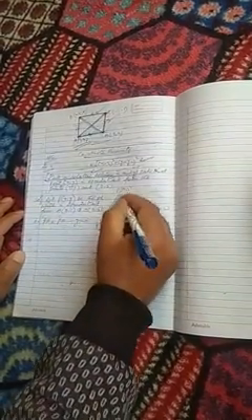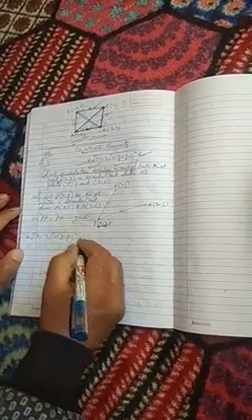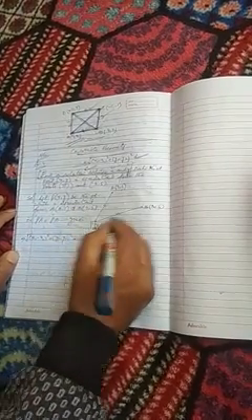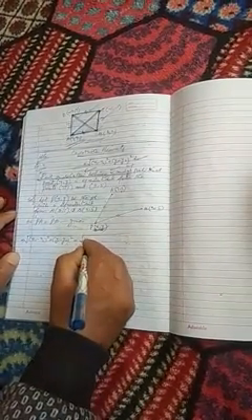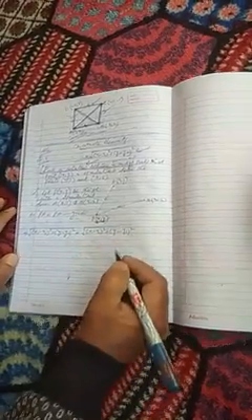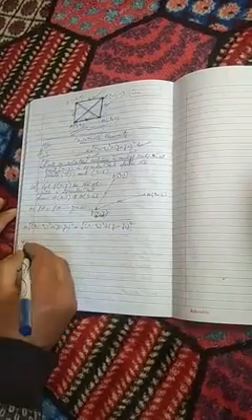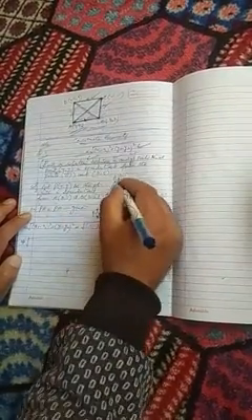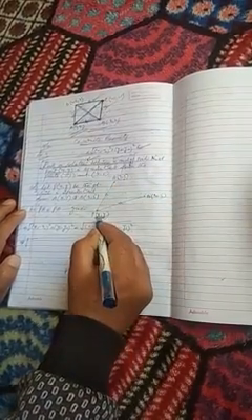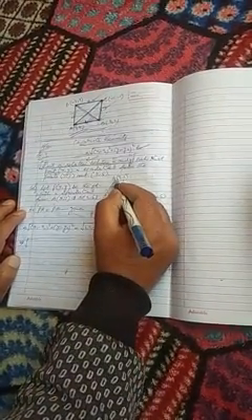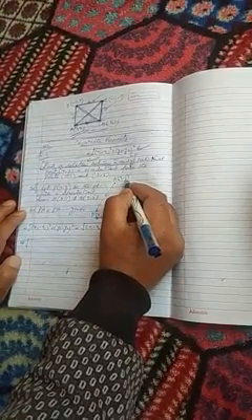Now it implies, PA as per the distance formula is the square root of (x1 minus x2) whole square plus (y1 minus y2) whole square, which is equal to PB by the distance formula, the square root of (x1 minus x2) whole square plus (y1 minus y2) whole square. For PA, P's coordinates are x1, y1 and A's coordinates are x2, y2.